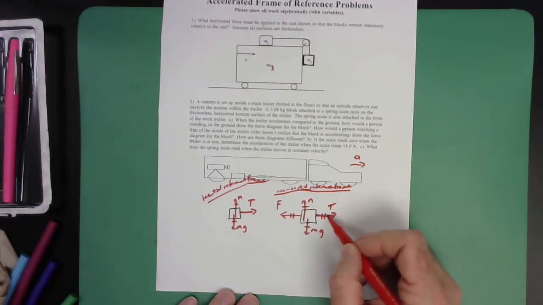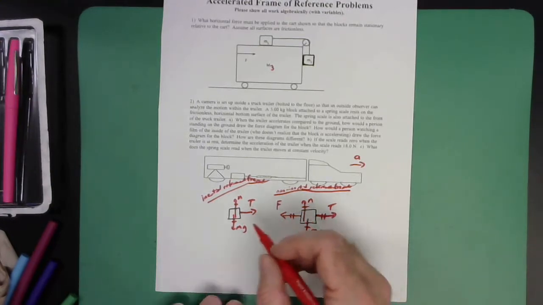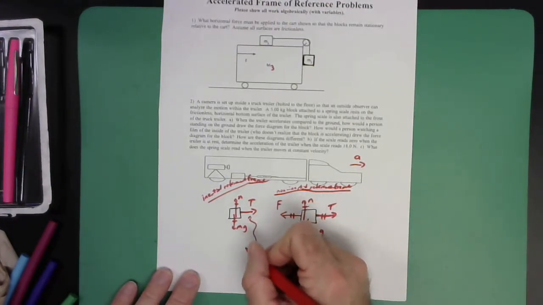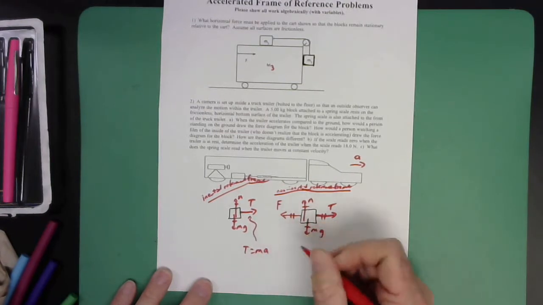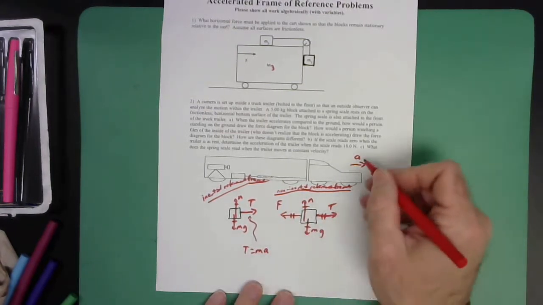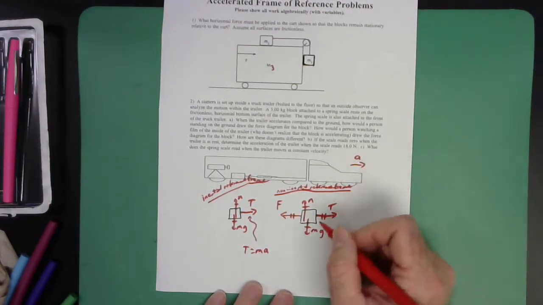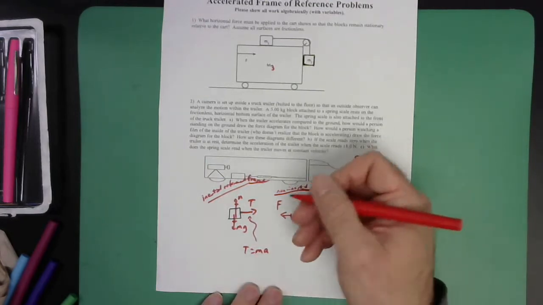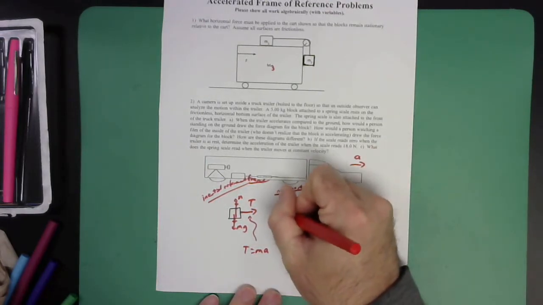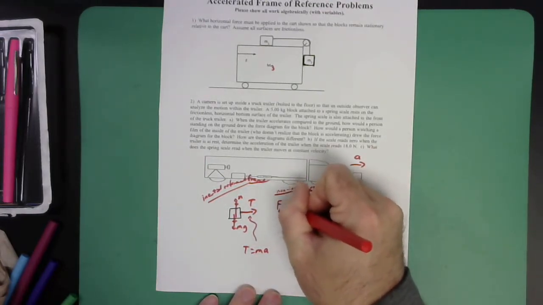And this guy is equal to, force is equal to the mass of the system times the acceleration, right? You would agree? This T is going to be ma, right? Where this A is this A, the acceleration of the reference frame. So this force that we invent, we call it a fictitious force.